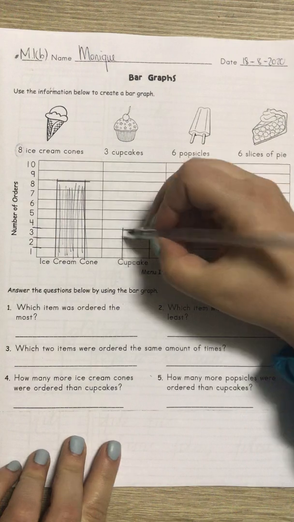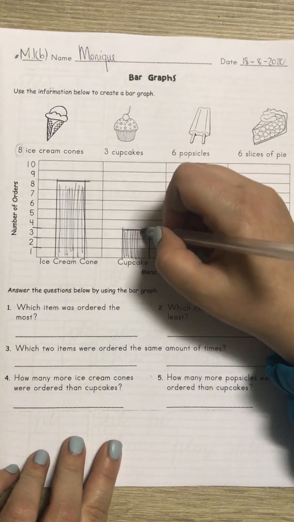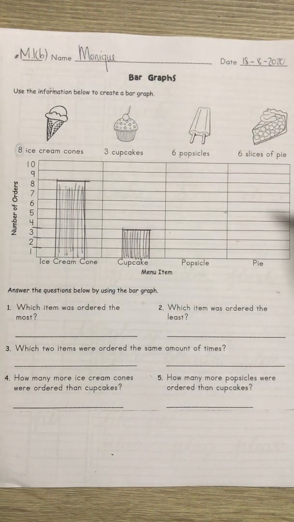First, watch before you do. Your pencils and everything should be down. Just watch so that you know what to do.